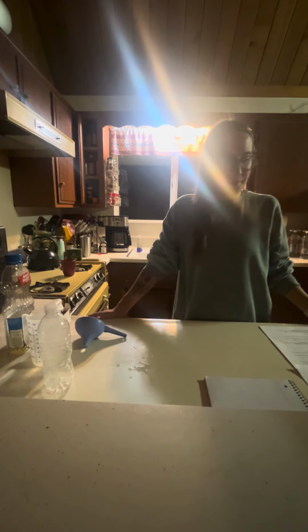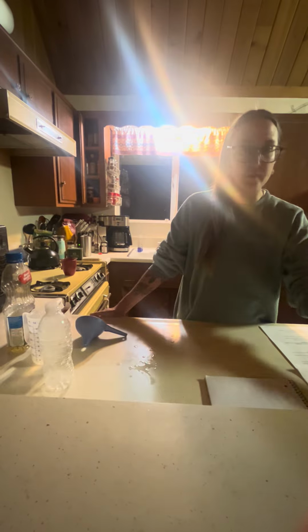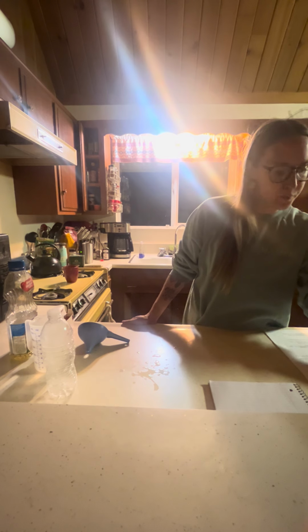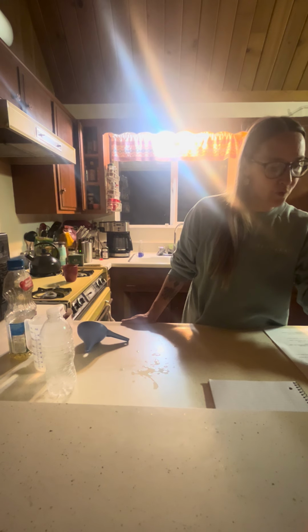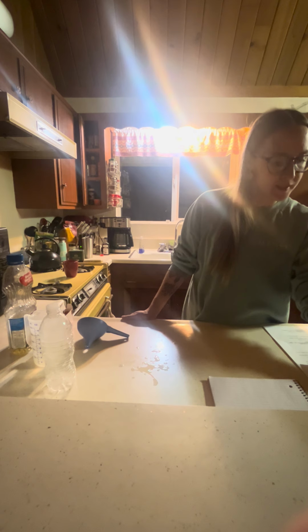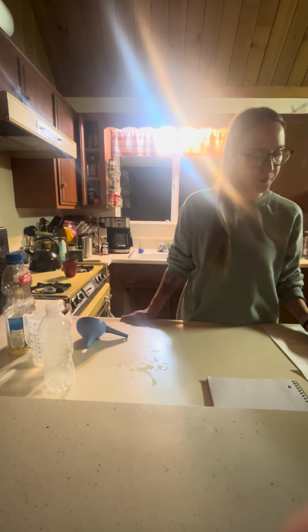Hi, my name is Emily Brown, and I'm going to do the hands-on investigation called Lava Lamp Liquids. This goes with the NGSS standard 5-PS1-4. Conduct an investigation to determine whether the mixing of two or more substances results in new substances.